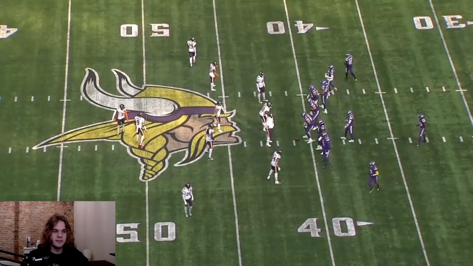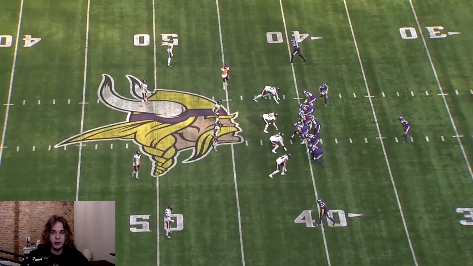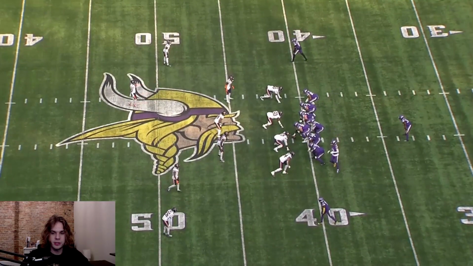All right, tough day at the office for JJ McCarthy. 16 of 32 for 150 yards, a touchdown, and 2 interceptions. And it started early. A lot of sprays here in this first quarter. This first play, the Vikings have Justin Jefferson coming on this big over route off of play action.